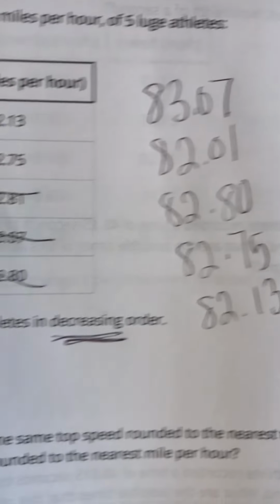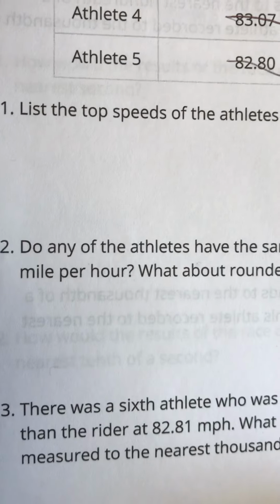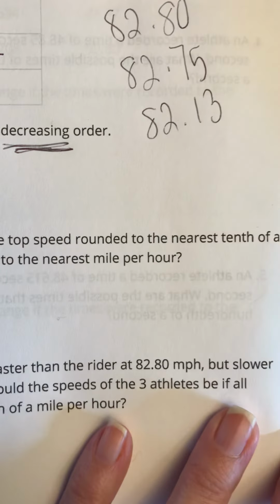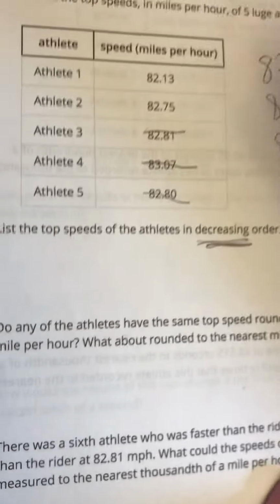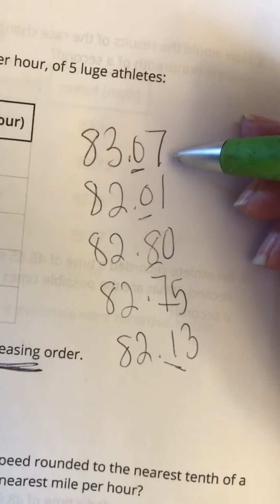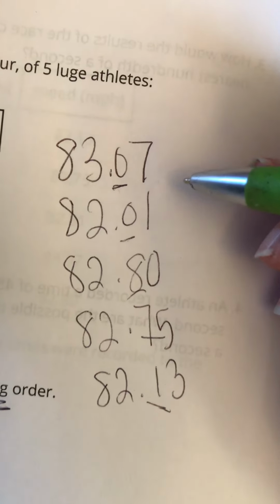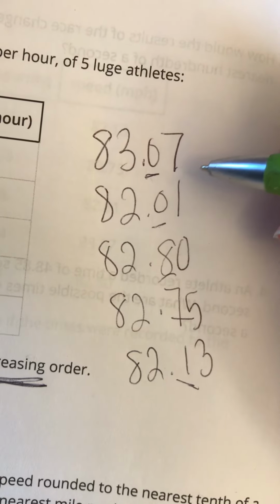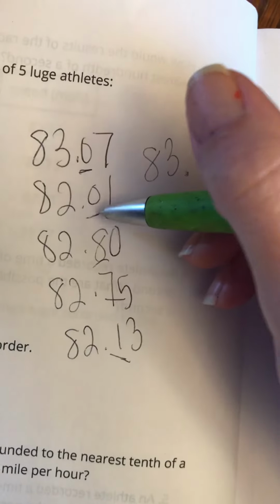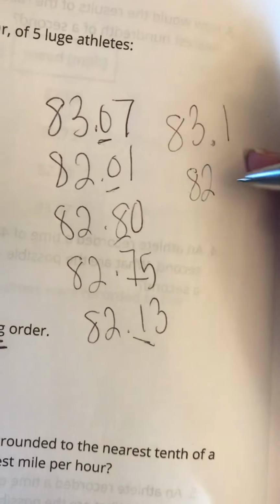Now, number 2 asks, do any of the athletes have the same top speed rounded to the nearest tenth of a mile per hour? What about rounded to the nearest mile per hour? So if I'm rounding these to the nearest tenths, remember I'm looking at the tenths place. And so for this first one, since we've got 7 hundredths, it is going to go up. It's going to be closer to 1/10 than it would be staying at 0 tenths. So 83 and 1/10. Here, it's not enough to make it go up, so it's going to stay at 82.